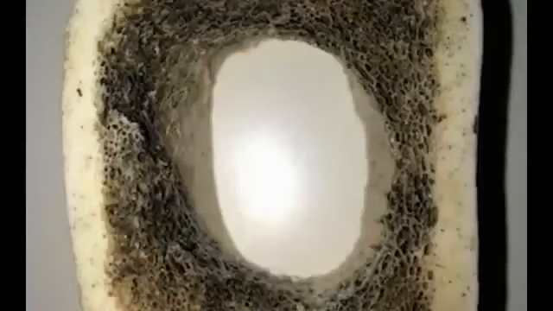If you look at the blood vessels which come from the bone, without those blood vessels, the immune system will not work. The lymph system will not work.